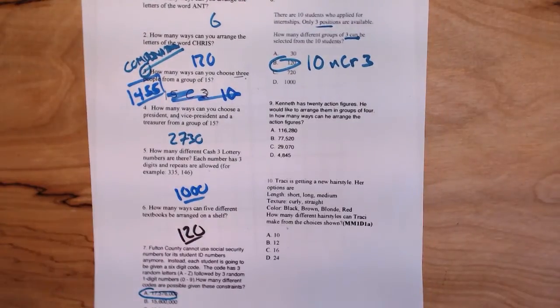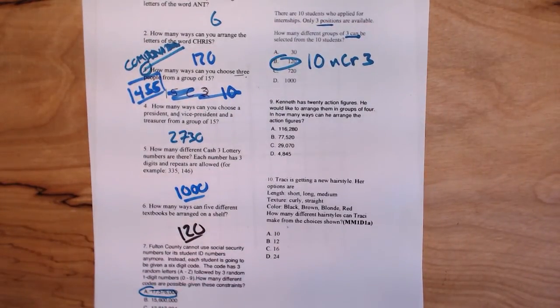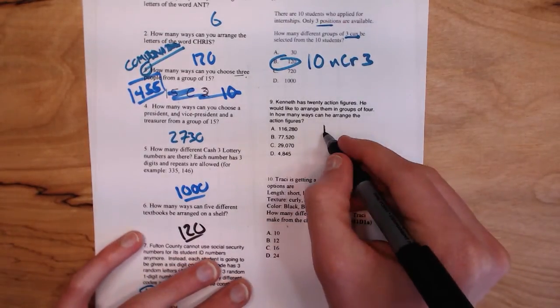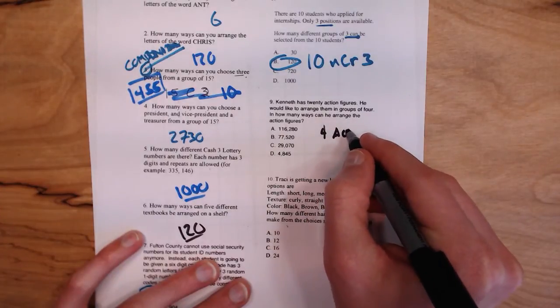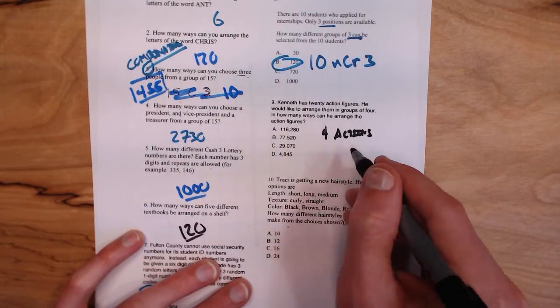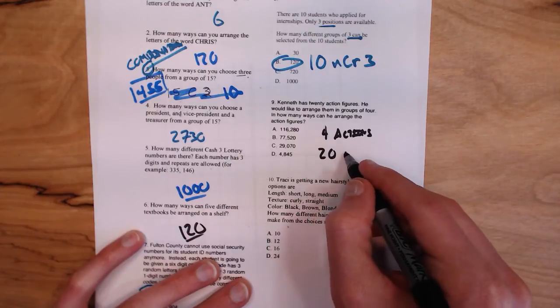Number 9 says Kenneth has 20 action figures. He would like to arrange them in groups of 4. How many ways can he arrange the action figures? And I don't actually love the way this problem is written. Let's say for now that we're trying to figure out how many different groups of 4 action figures we can get from 20 total action figures.